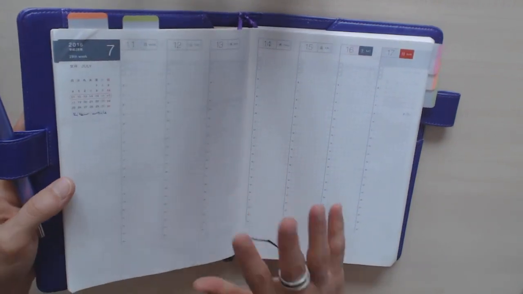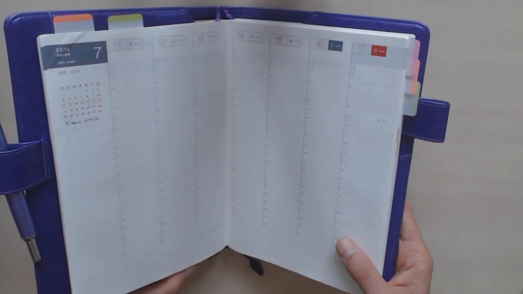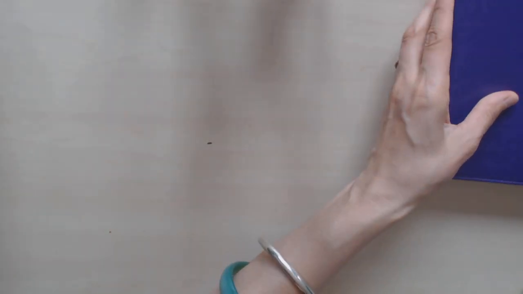I can live with it now that I'm using a fountain pen. I just cross them off. And then at least I have a record that something was originally supposed to be happening then, and now it's not. So that's how I use the weekly pages in my work planner.